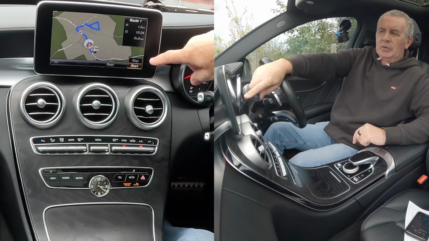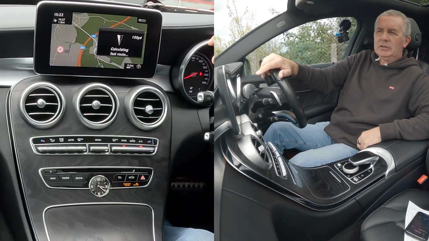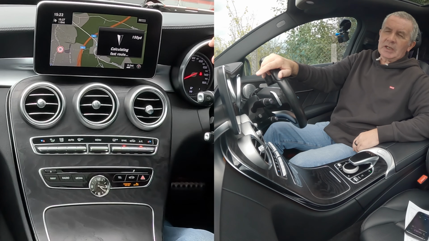And there you go, you've got route 1, and we've got start here. So select start. Prepare to turn right. That's it, that's how you do it.